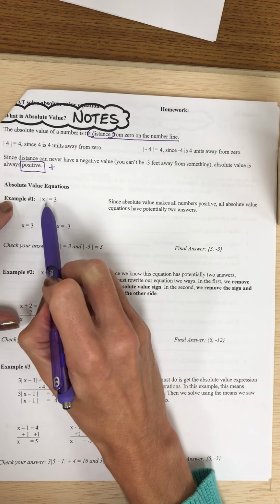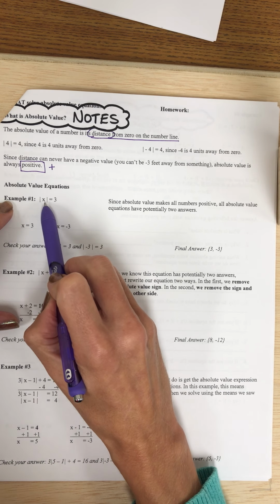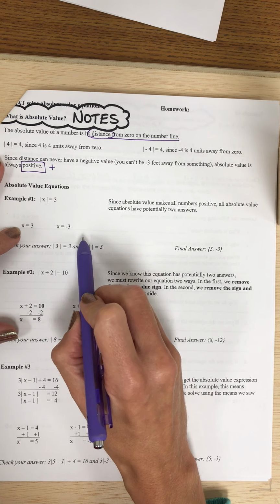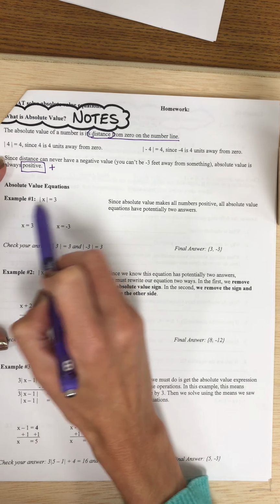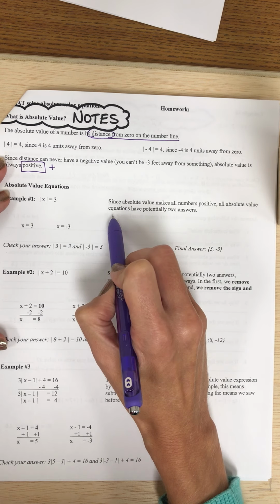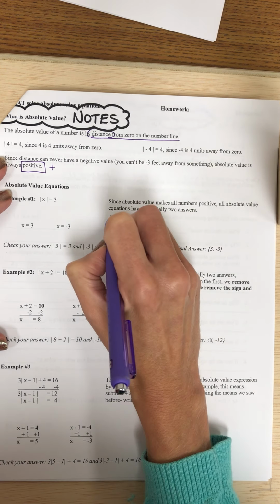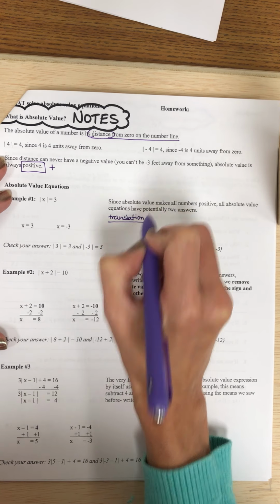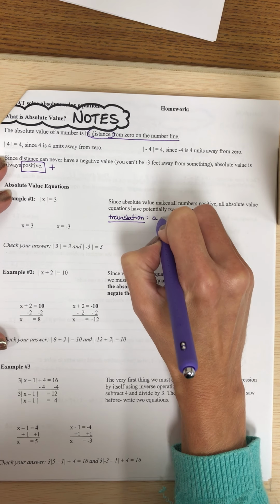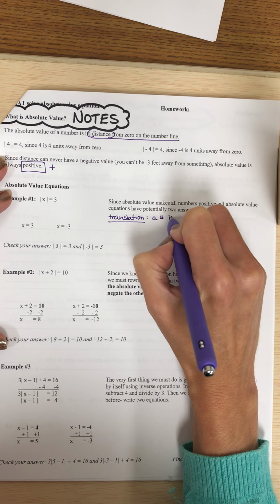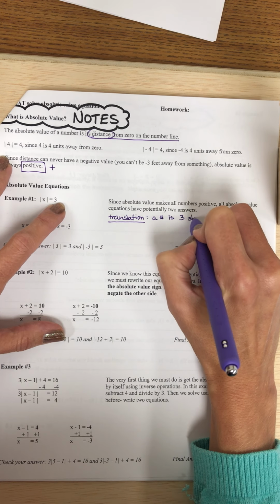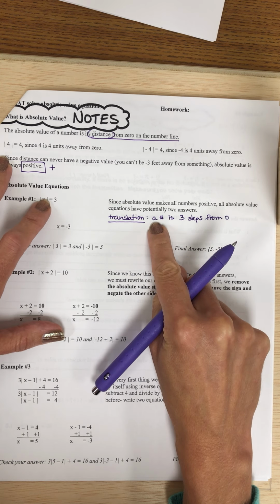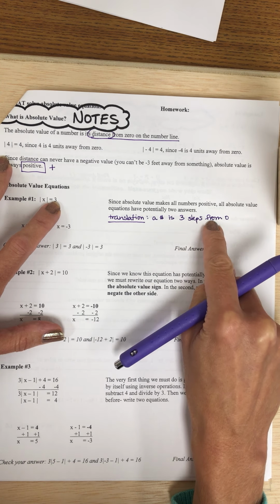So let's talk about what happens when we have a variable inside our absolute value sign. So this one, how I would say that, is the absolute value of x is equal to 3. Now here's how they're solving the problem. I'm going to go ahead and write out what it's going to look like. So here is kind of my translation, how I would say this problem. I would say x, or a number, is 3 steps away from 0. So I'm looking for a number that is 3 steps away from 0.